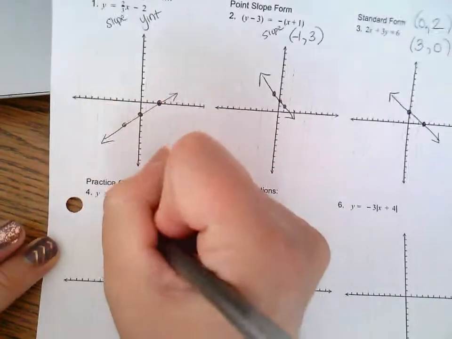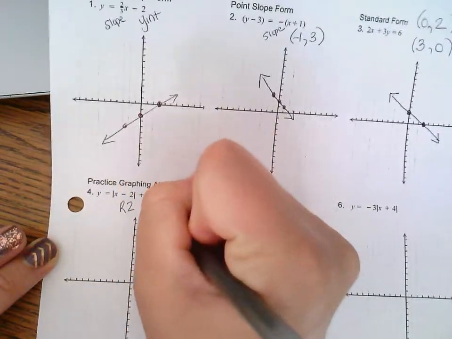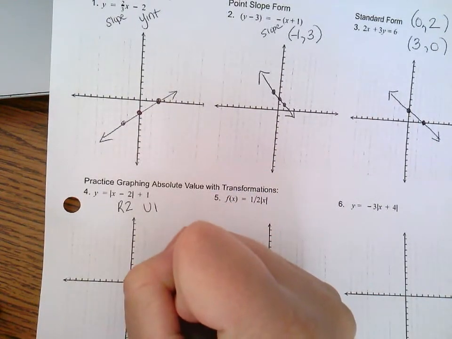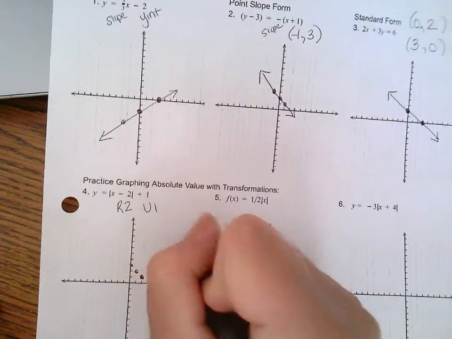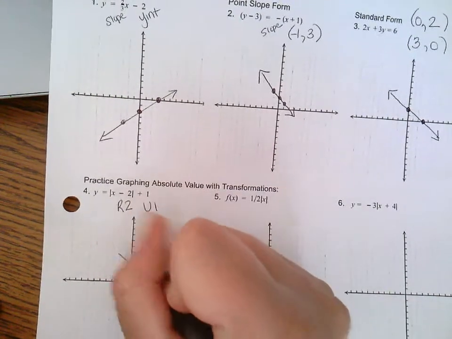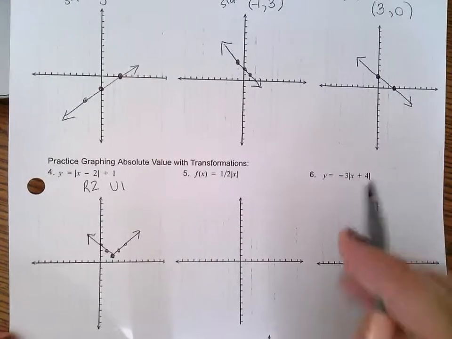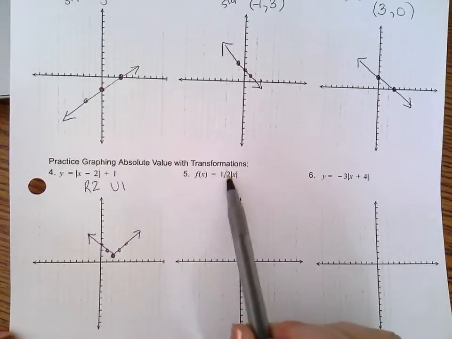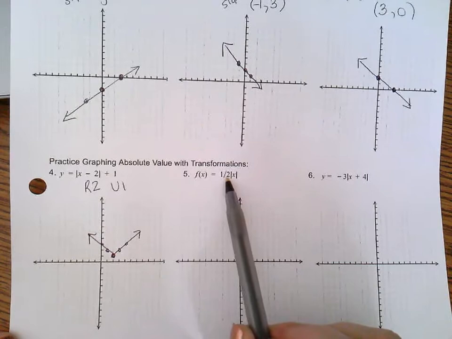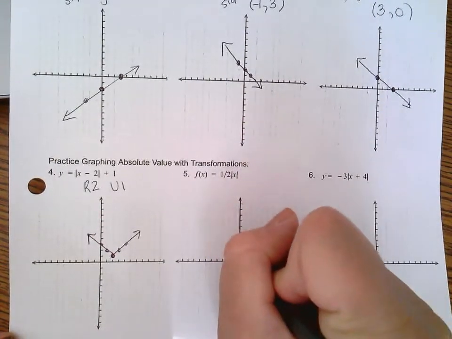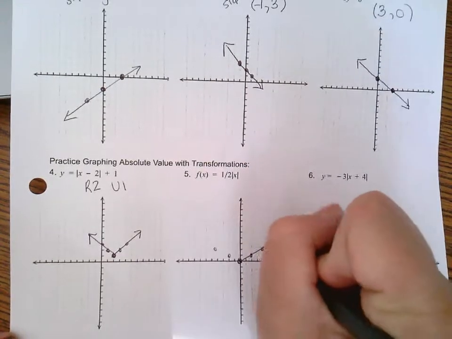So my transformation here, I'm going right 2 and I'm going up 1. So right 2, up 1, this is a V-shaped graph with a slope of 1. So there is my absolute value transformation. Let's see, this is an absolute value. It just has a slope of 1/2. So I'm going to start at the origin, 0, 0, and go up 1 over 2.